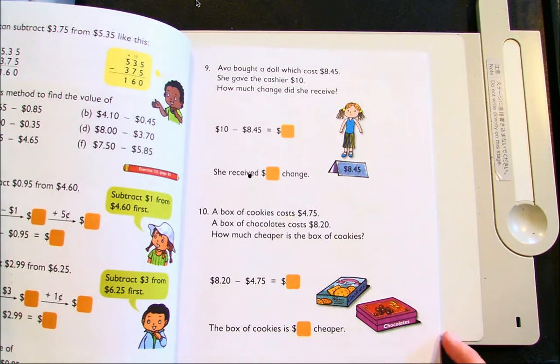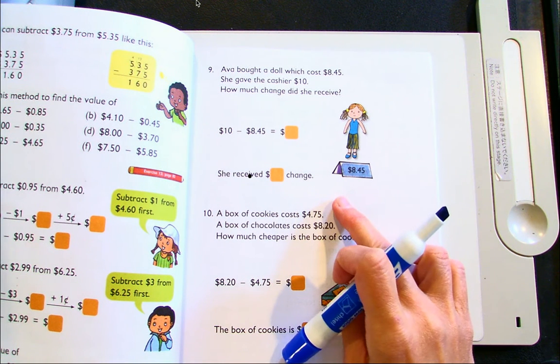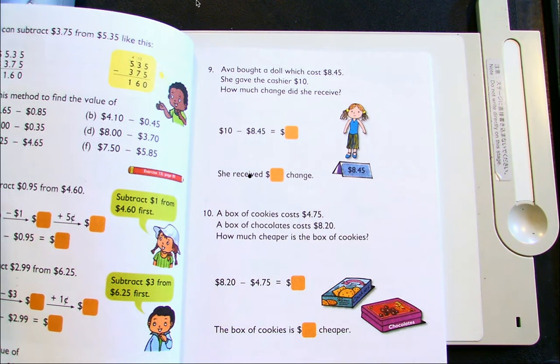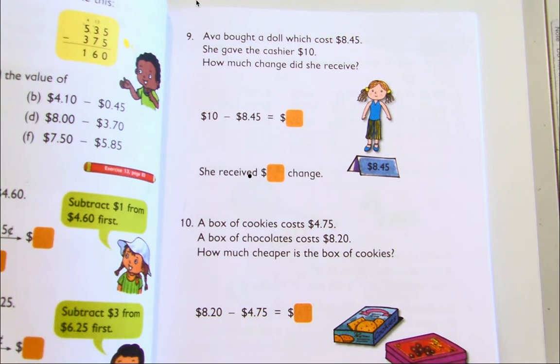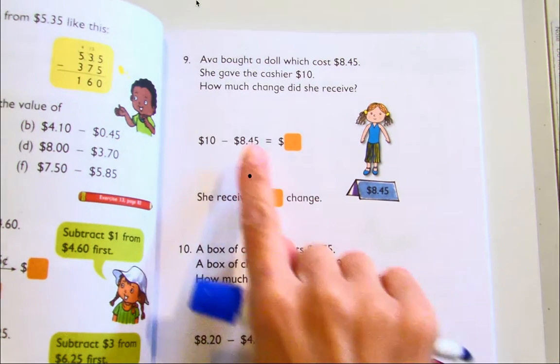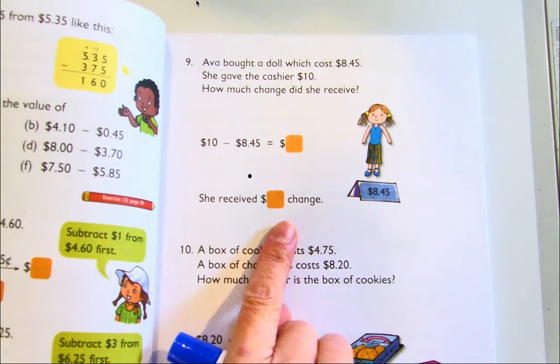Okay. All right. So I would like to talk to you about solving a couple of these word problems. This first one is about Ava. And it says Ava bought a doll which cost $8.45. She gave the cashier $10. How much change did she receive? All right. And then here is our answer sentence down at the bottom.